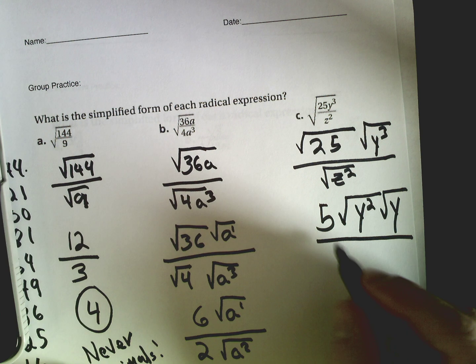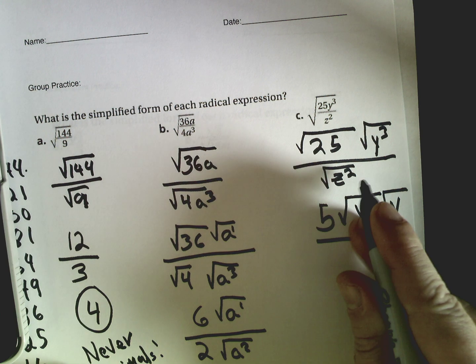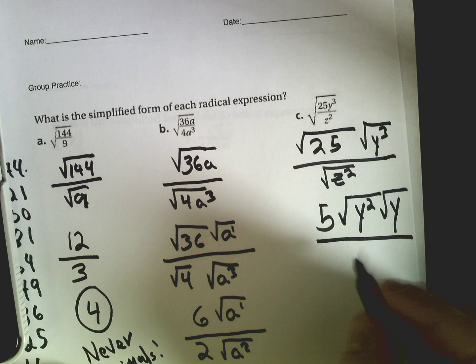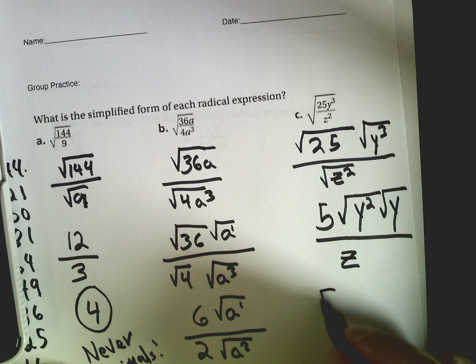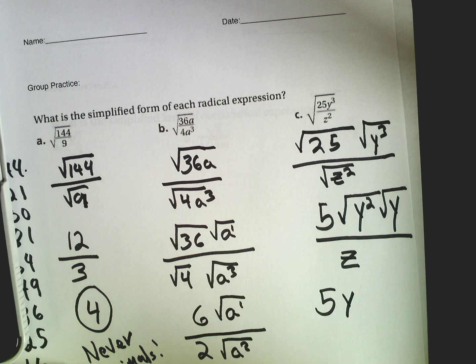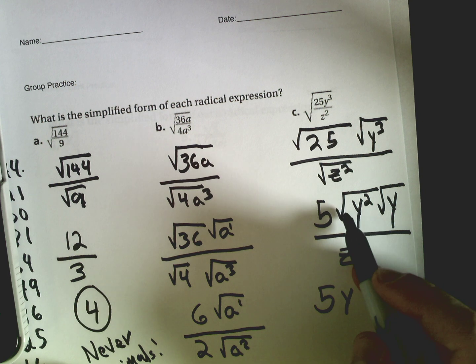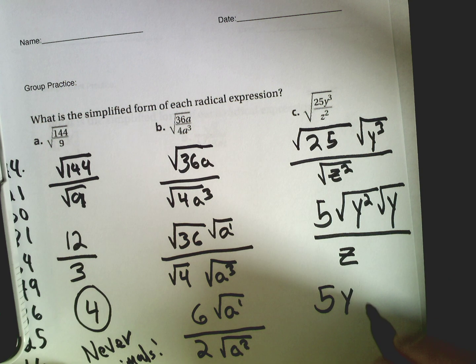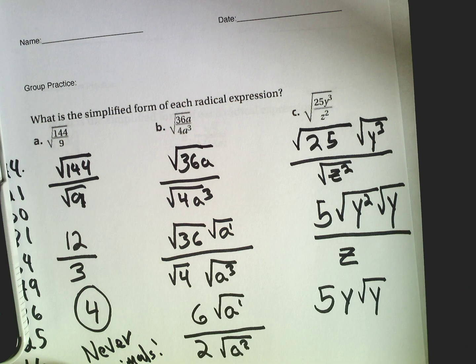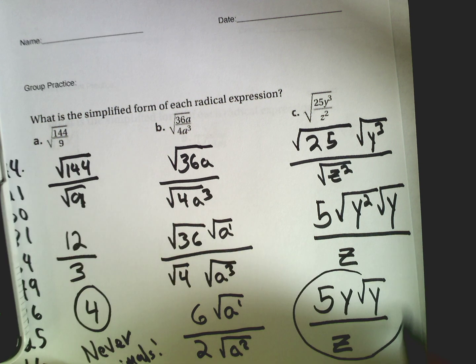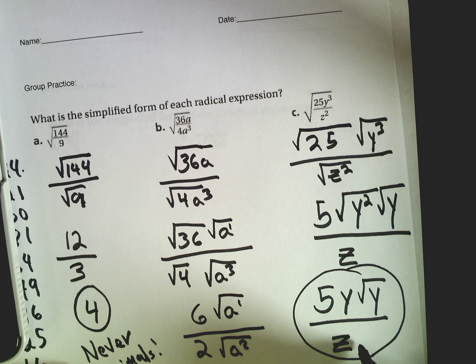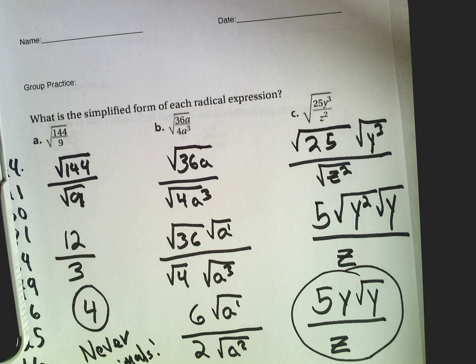On the bottom, I have z squared. Well, z squared has an even exponent. 2 is an even number. 2 divided by 2 is 1. So it's just z. The square root of y squared is just y. This, I can't do anything about. Leave it like that. All over z. That's our final answer. I check to make sure there's no square root symbol or radical symbol on the bottom, and I just leave it. Okay. I'll be back with the independent practice.